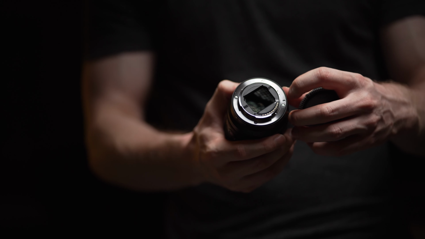it is well weather sealed. There is that rubber on the back. It's also sealed at all the switches, dials, and everything. Haven't tested it. I'm not going to go dunk it in water to see, but I trust this more in the rain than I would this one, because this 85, older, cheaper, is definitely not going to be as well sealed as this.